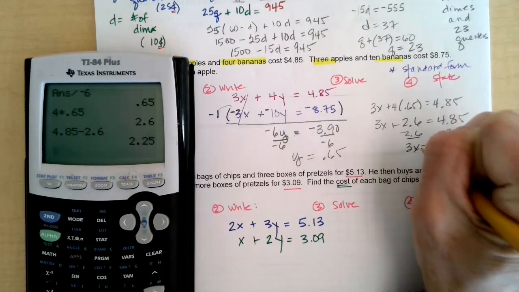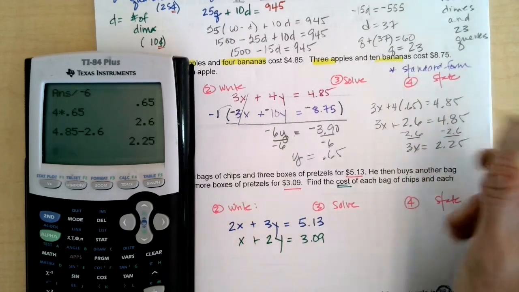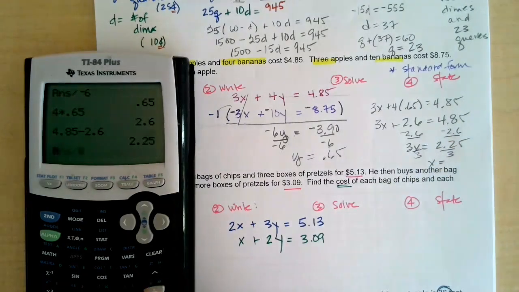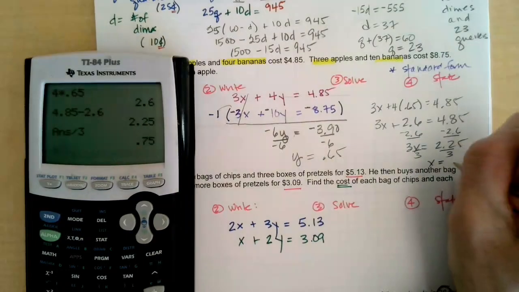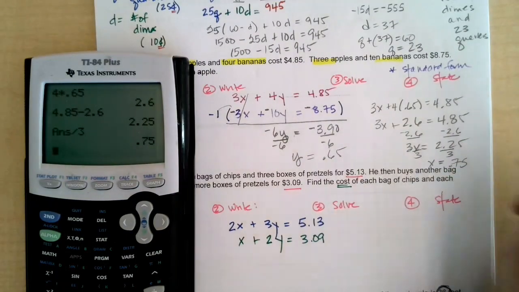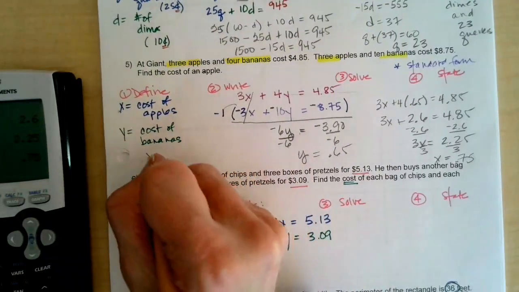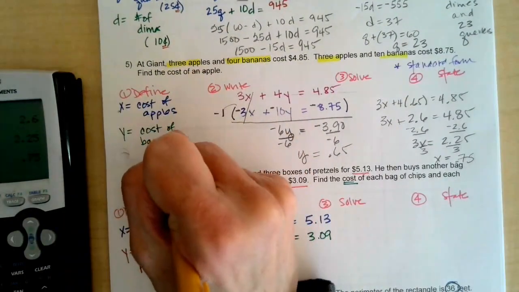So 3x is equal to $2.25. Divide by 3, divide by 3. X is equal to 75 cents.